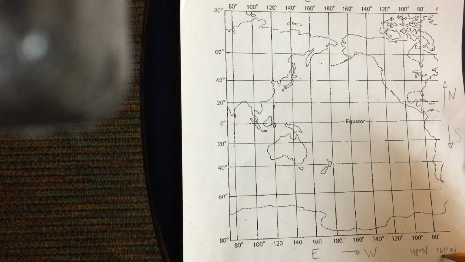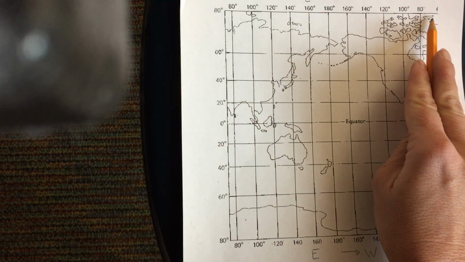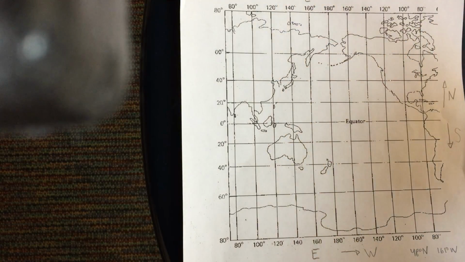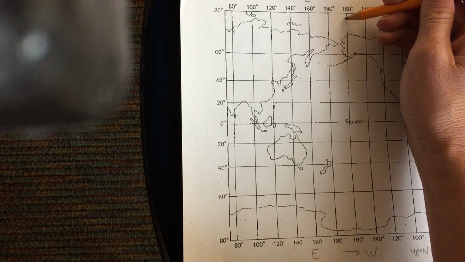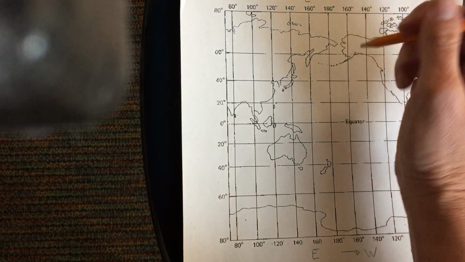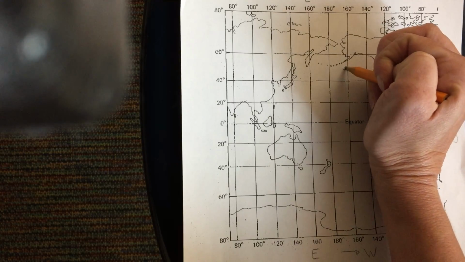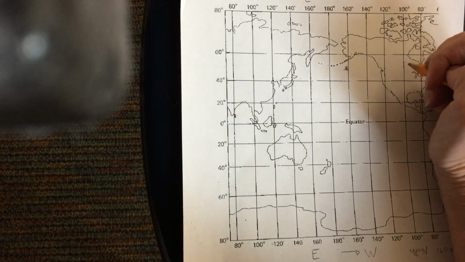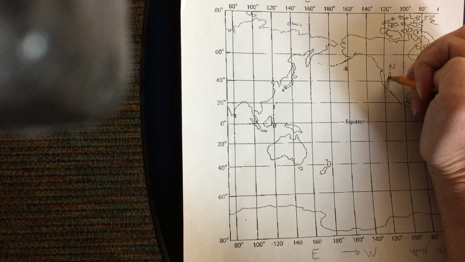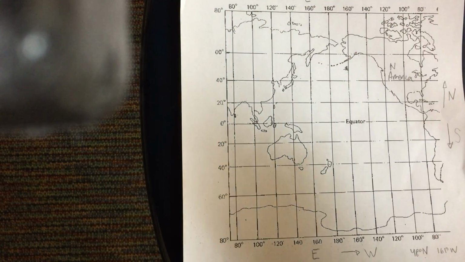I also need to go to 161 degrees west. So I know that anything to the right of my 180 degrees is west on this map. So 161 is about right here. And if I go down and I find 48 degrees, it's going to put me approximately at a point right here. So this is where my shoe spill happened. This is North America over here. I'm going to plot one more so we keep everything straight.